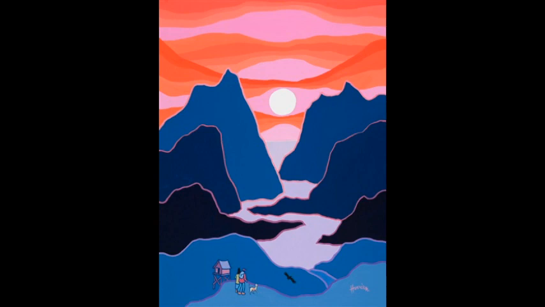So today we are going to be creating landscapes based off of Ted Harrison's painted landscapes. Come on, I want to show you guys these. They're really cool. Let's go. Here is one of Ted Harrison's landscapes. This is a mountain scene with a river and a sunset.